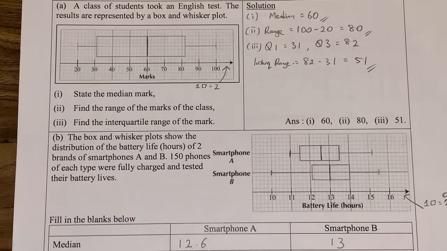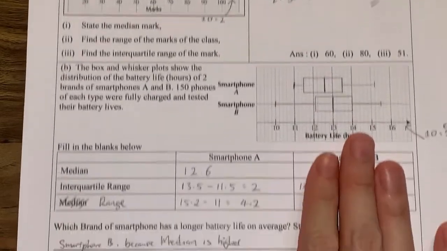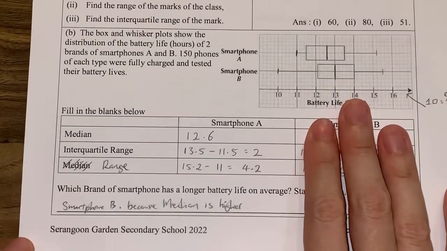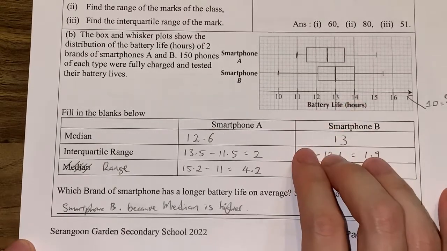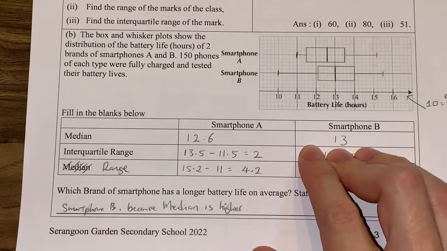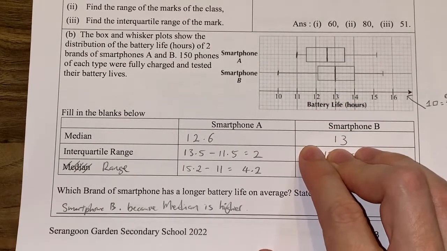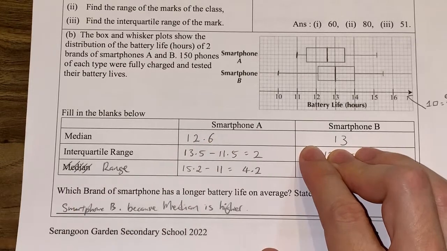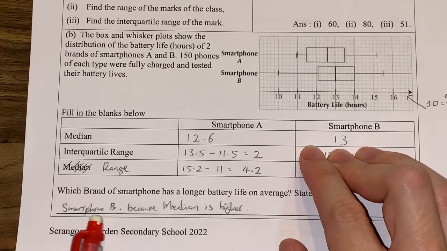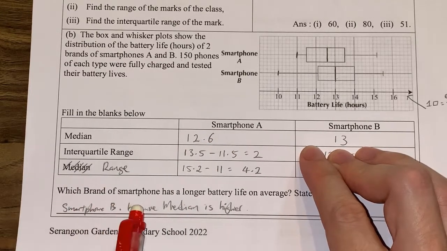With this, I'm not going to go through the second question. I'm just going to show the median because we need the median. The rest you do yourself, okay? Again, you're given two smartphones, two box and whiskers, and so on. You're going to count all the things. Eventually, you notice they ask you, what brand of the smartphone has a longer lifespan on average?